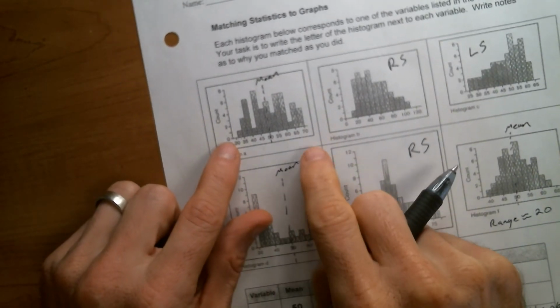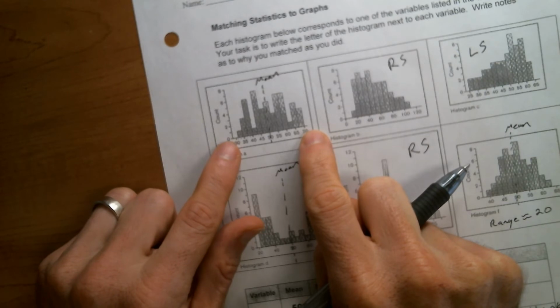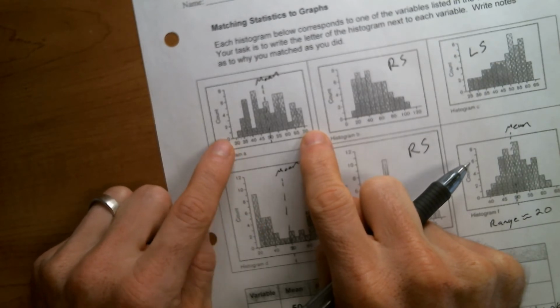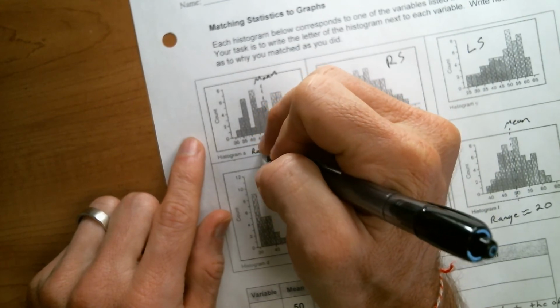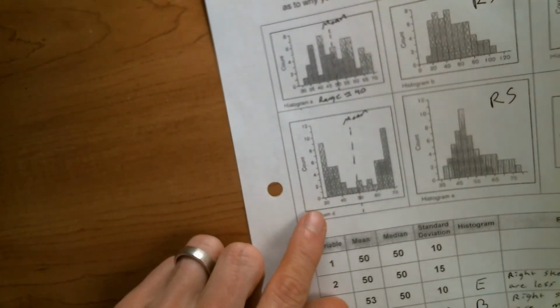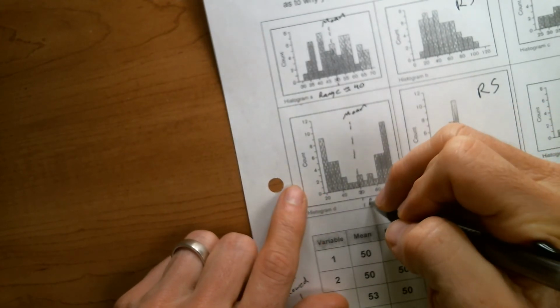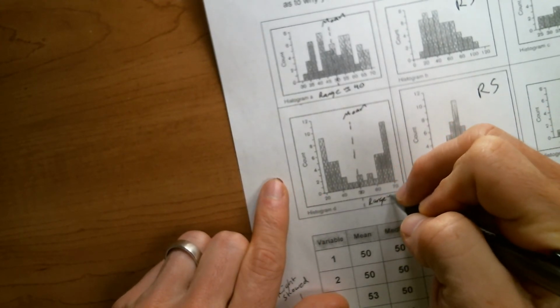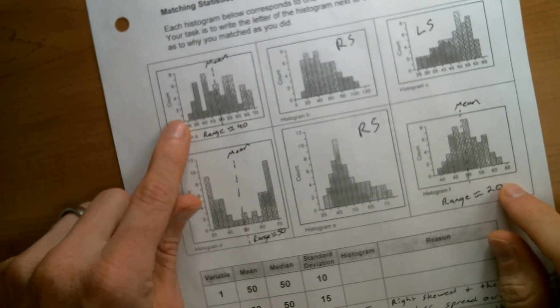If we look at this one, it goes to just shy of 70, and the lowest observations are around 30. So this one's got a range of about 40. And this one goes from about 20 to about 70, so it has a range of about 50. So this one has the biggest range, this one has the smallest range, and this one's in the middle.